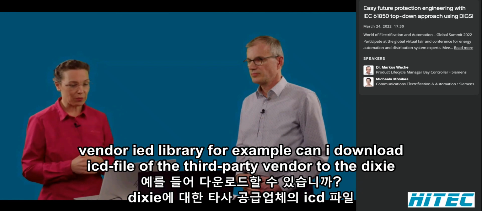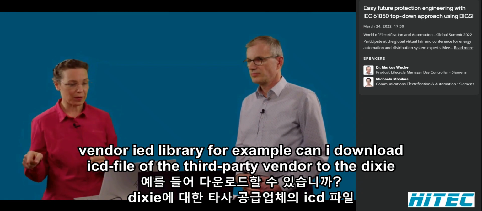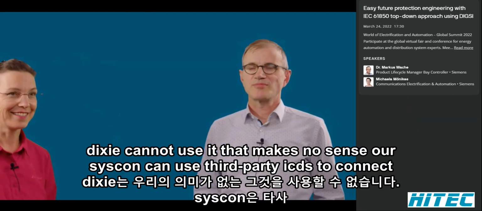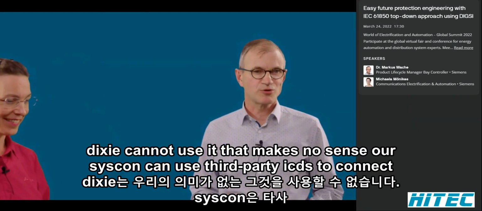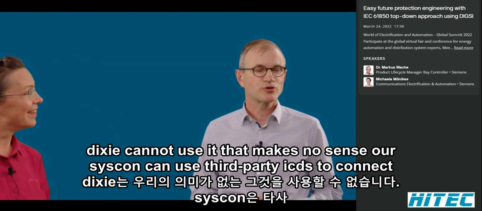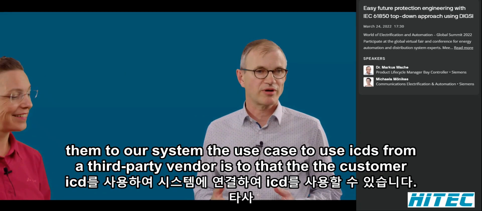For example, can I download an ICD file of the third-party vendor to the DIGSI? No, DIGSI cannot use it. That makes no sense. Our Syscon can use third-party ICDs to connect them to our system.